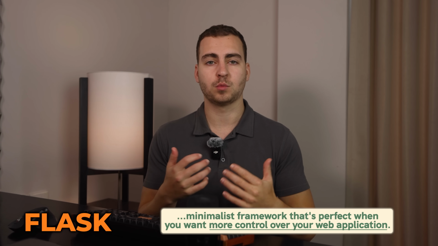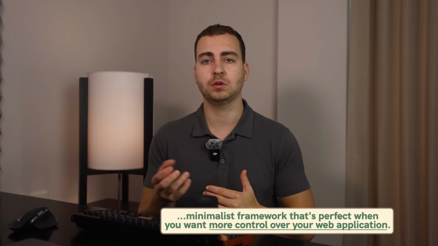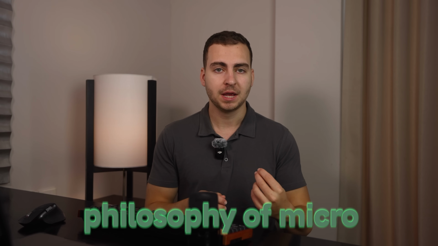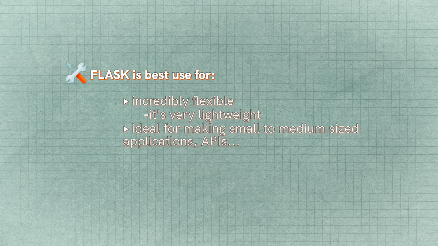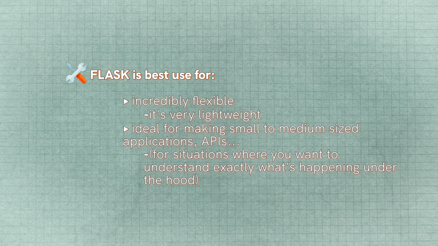So now we're moving on to Flask. Now, this is a minimalist framework that's perfect when you want more control over your web application. Now, Flask follows the philosophy of micro. It gives you the essential tools to build web apps without overwhelming you with features that you might not need. So Flask is incredibly flexible, it's very lightweight, and it's ideal for making small to medium-sized applications, APIs, and for situations where you want to understand exactly what's happening under the hood. It's also the stepping stone that many developers take before they move on to larger frameworks like Django.